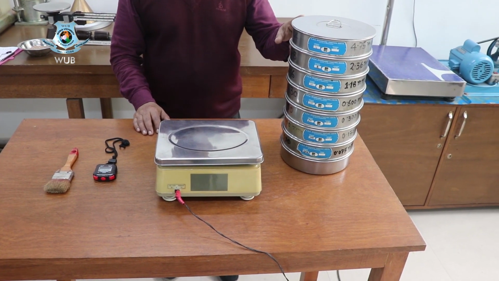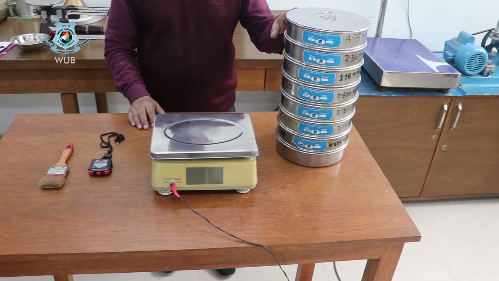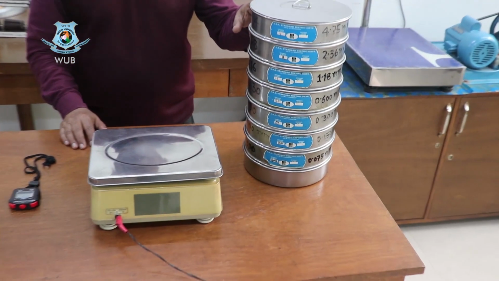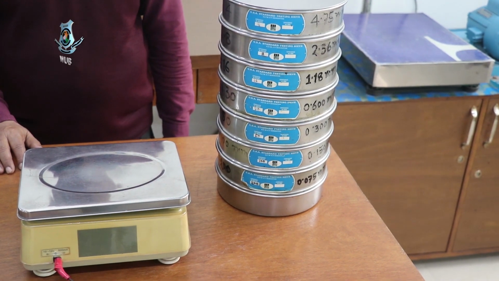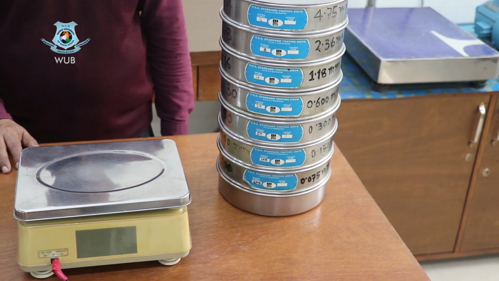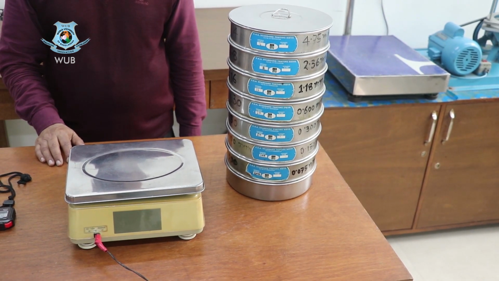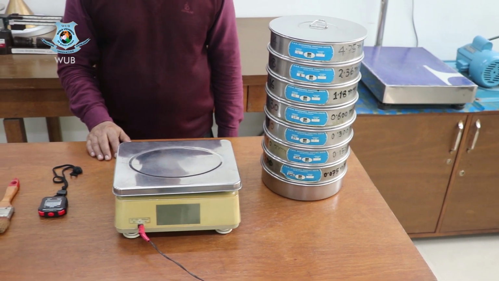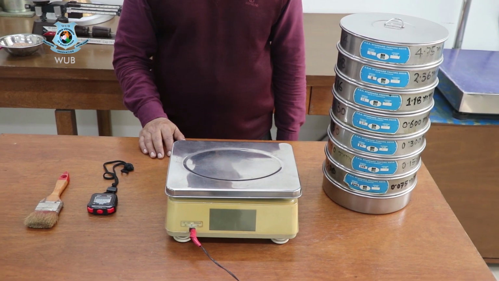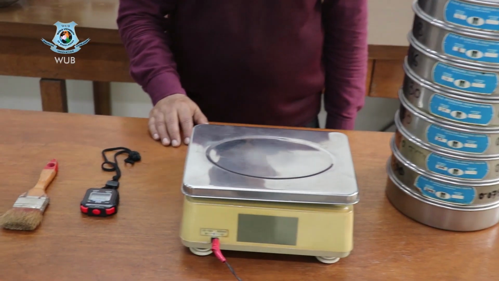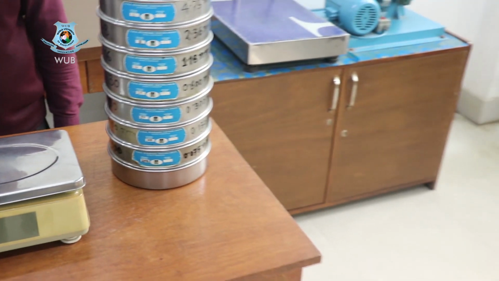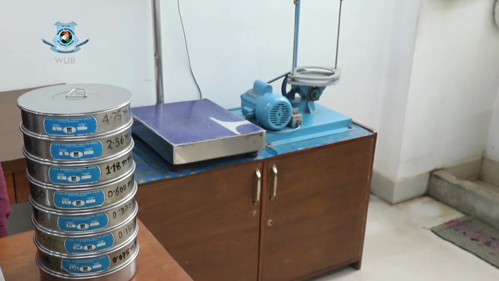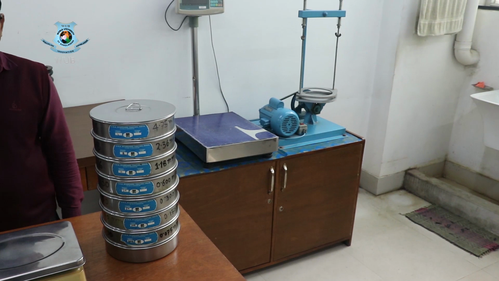The name of this experiment is grain size analysis, sieve analysis of coarse grained soil sample. Grain size analysis is universally used in engineering classification of soil. The three general procedures of analysis are sieve, hydrometer, and combined analysis. In this experiment, our main objective is to determine the grain size analysis of a soil sample and present the tested data in a grain size curve.